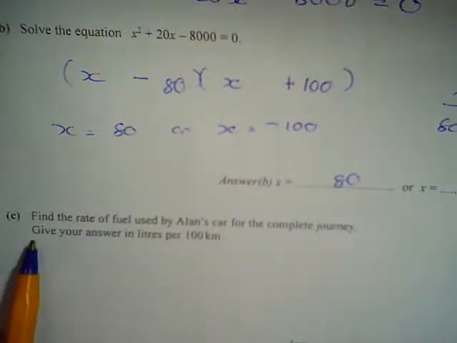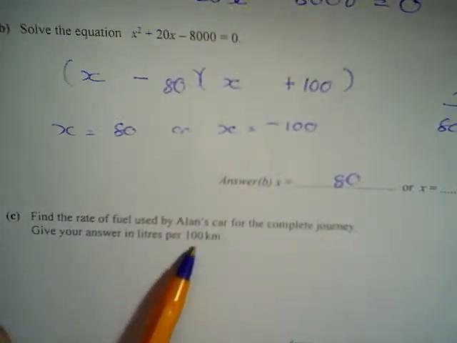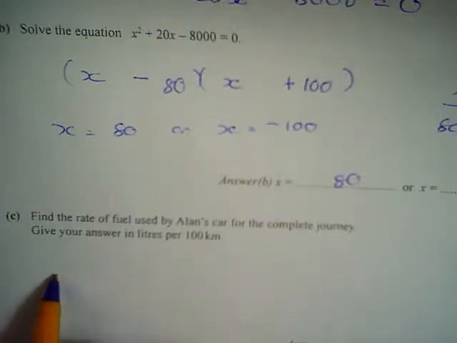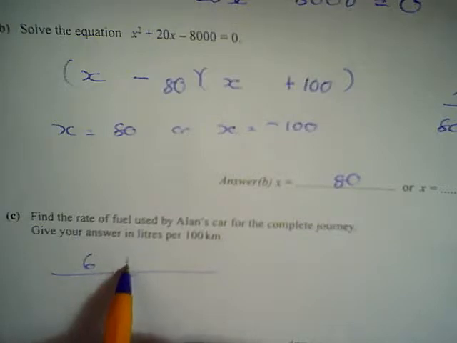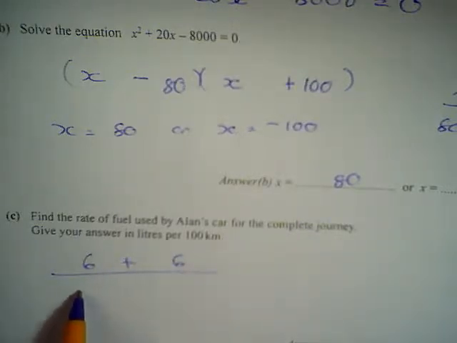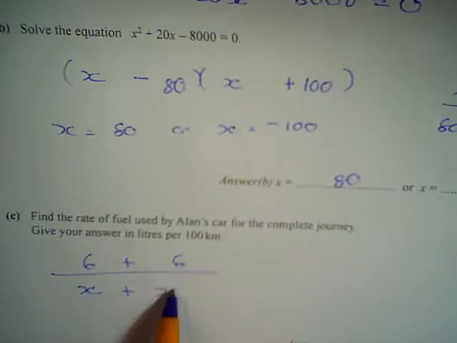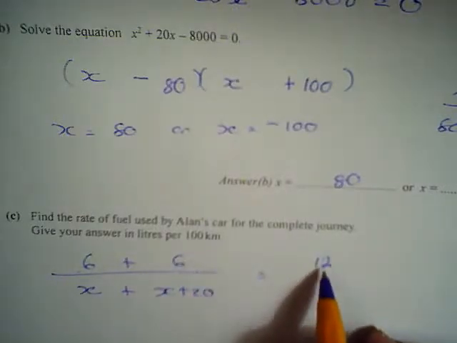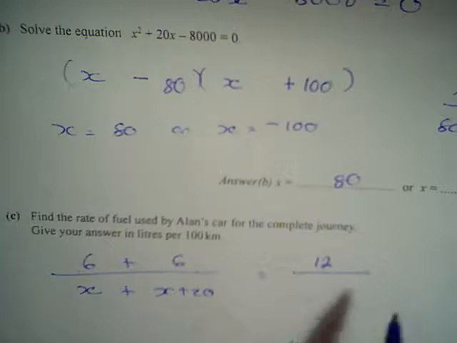Okay, so the next question says, find the rate of fuel used by Alan's car for the complete journey. Find your answer in liters per 100 kilometers. So for my complete journey, he used 6 liters plus another 6 liters. Then the first one was x, and then that one was x plus 20. So that is the rate. Okay, so it's the distance over the fuel, times the liters over the distance. So we have 12 liters over now.